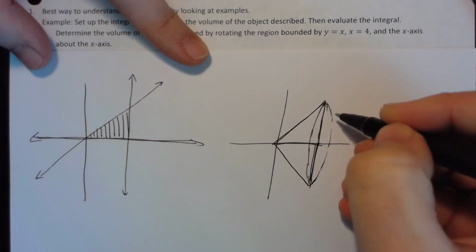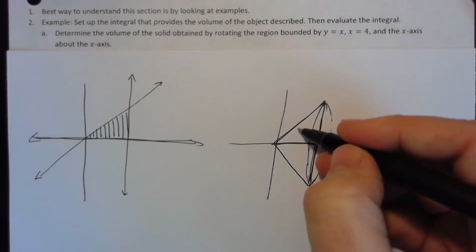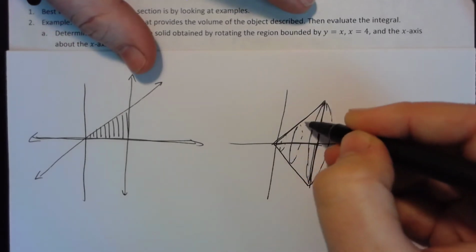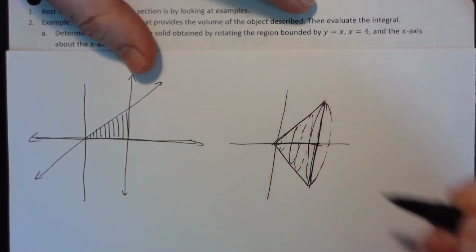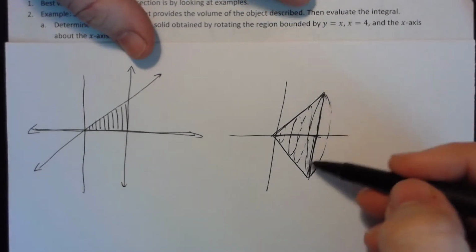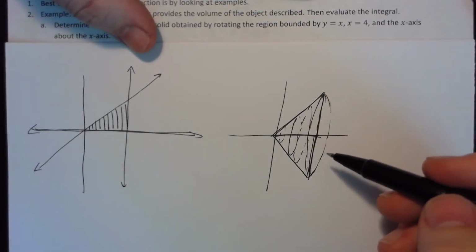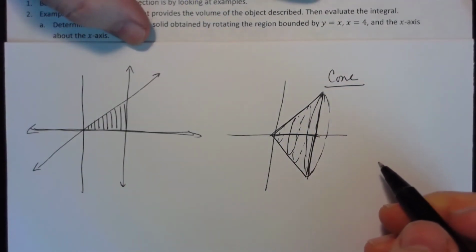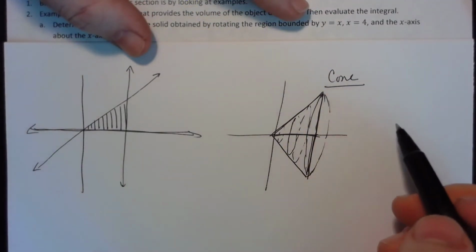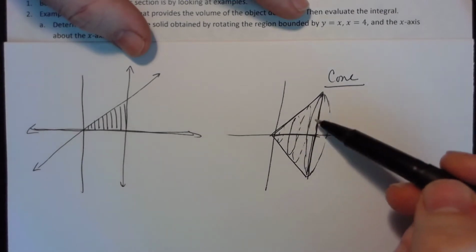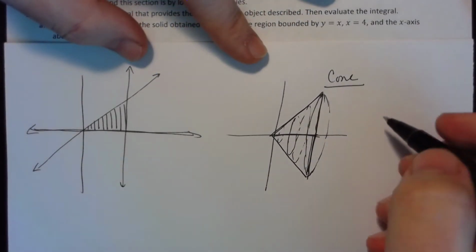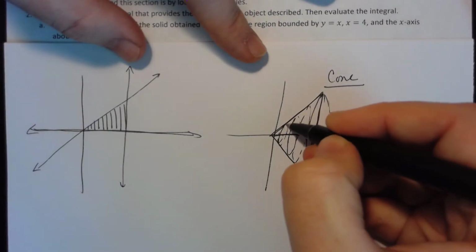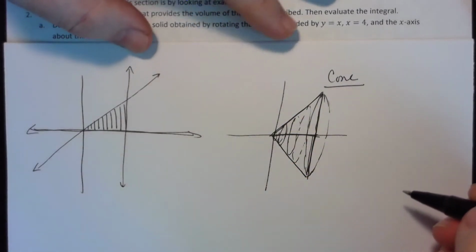Now, in terms of this, you'll notice every vertical cross section I make is some form of a circle. So this right here is actually the object that is a cone. Now, not all the objects that we do in these types of problems will always be something we can identify or label. But in this case, we can label it. Now, a cone, remember, again, is nothing more than circular cross sections creating the overall end space.